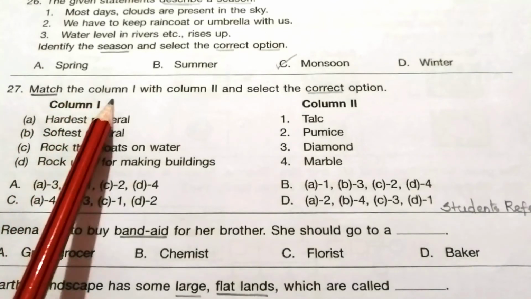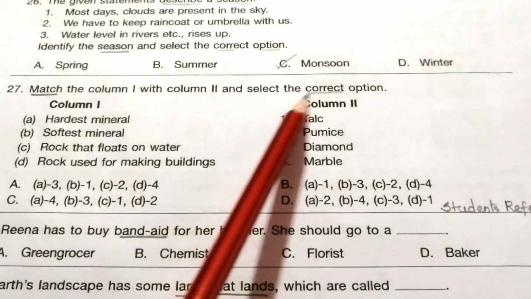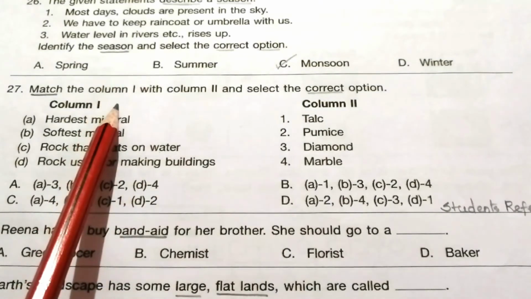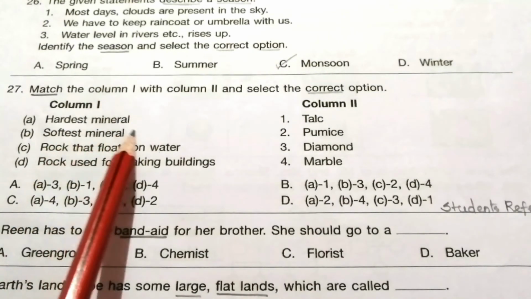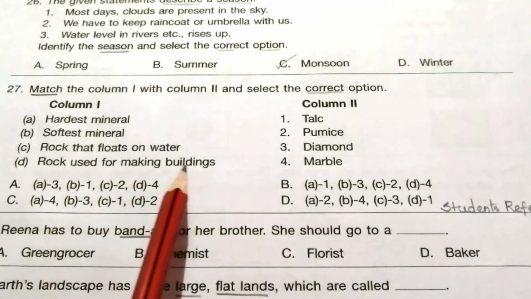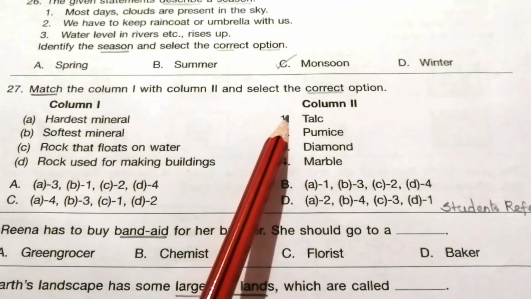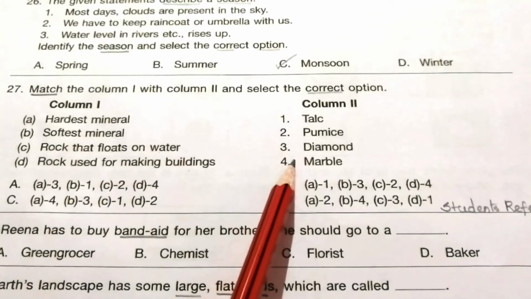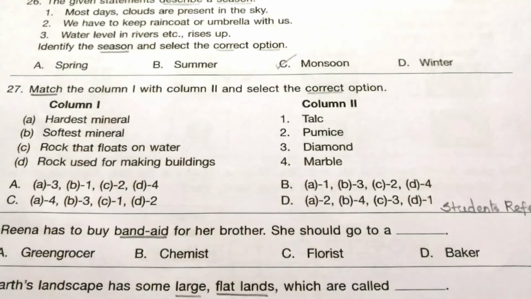27. Match the column 1 with column 2 and select the correct option. Column 1: hardest mineral, softest mineral, rock that floats on water, rock used for making buildings. Column 2: talc, pumice, diamond, marble. So read the given options and try to find out the answer.